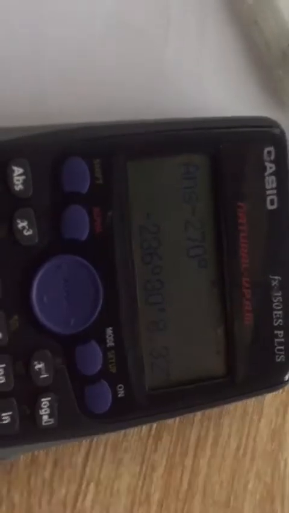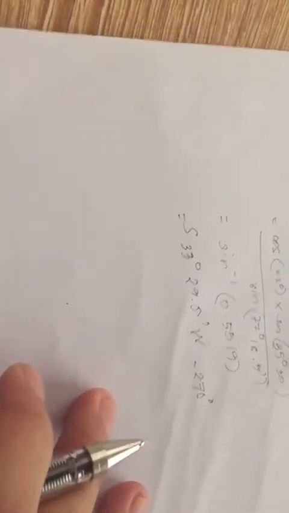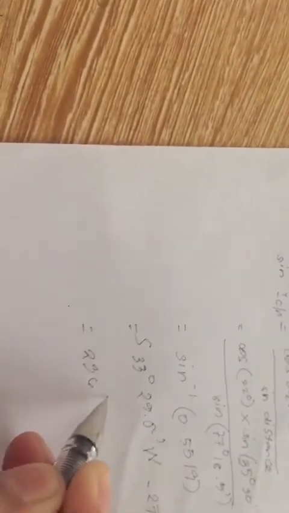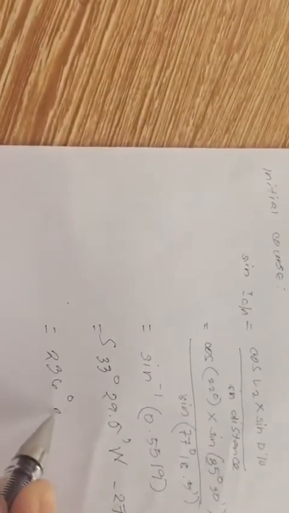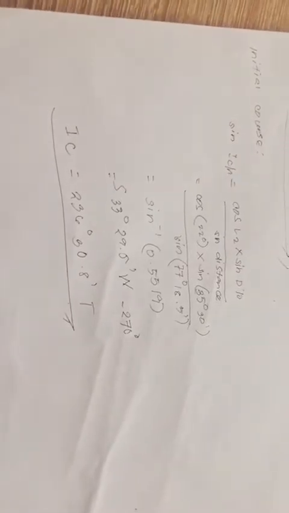And then after that we will convert it to degrees, 236 degrees and 30.8 minutes. So we will write it down here. So through that we will now have our answer for the initial course: 236 degrees 30.8 minutes true.